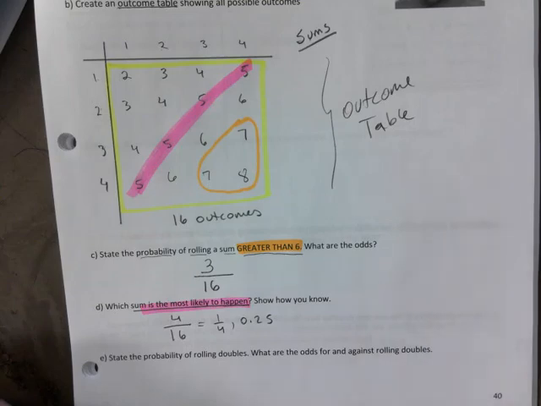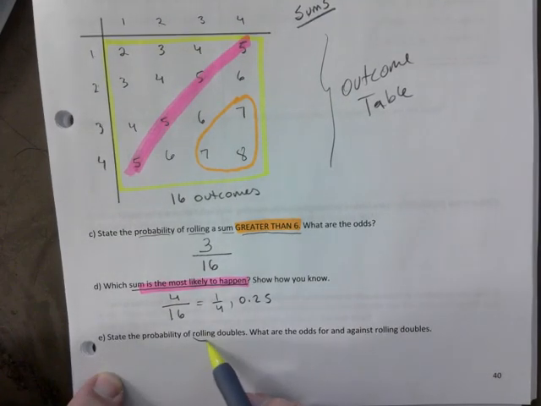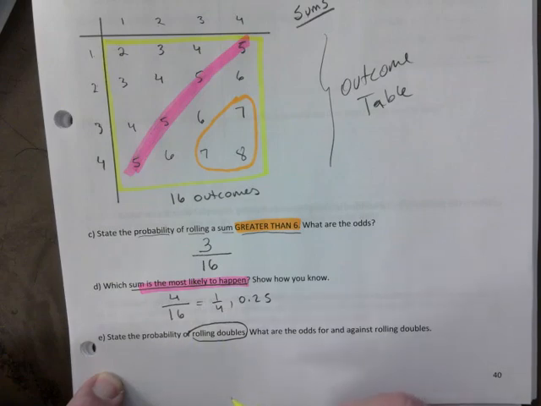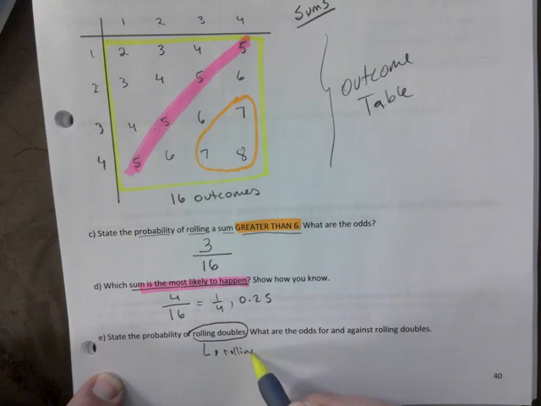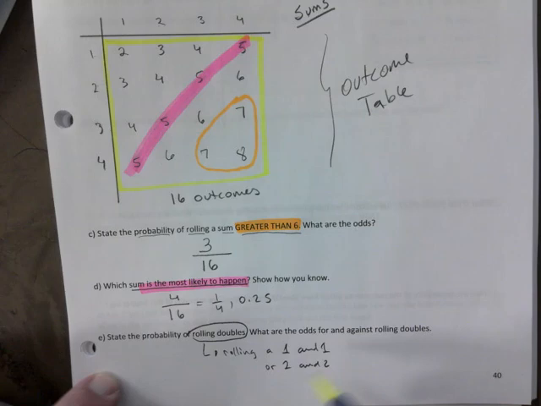We used the highlighter. State the probability of rolling doubles. What is rolling a double? Maybe you have to have this on your study sheet. Rolling a 1 and 1, okay? Or 2 and 2. That's what it's asking.